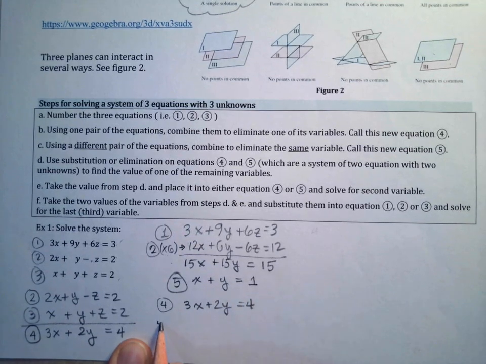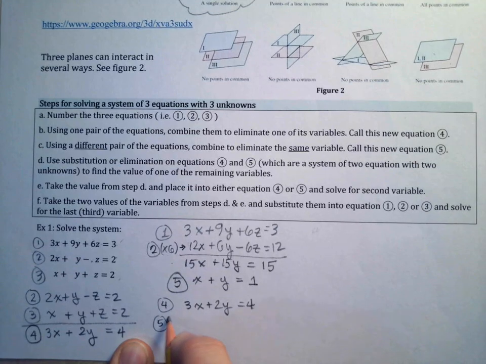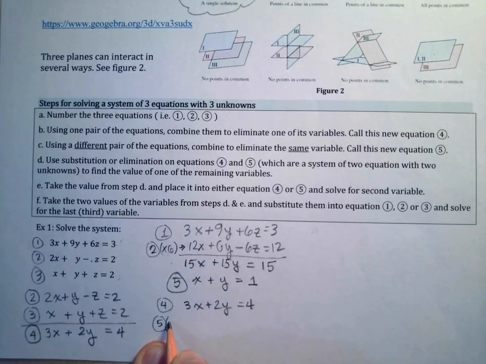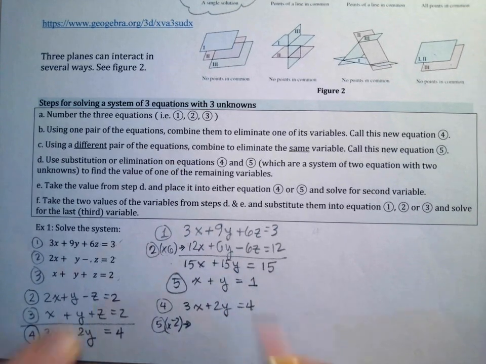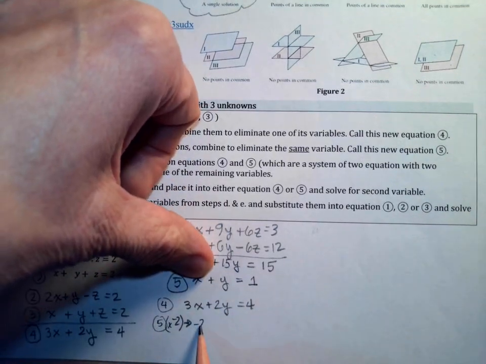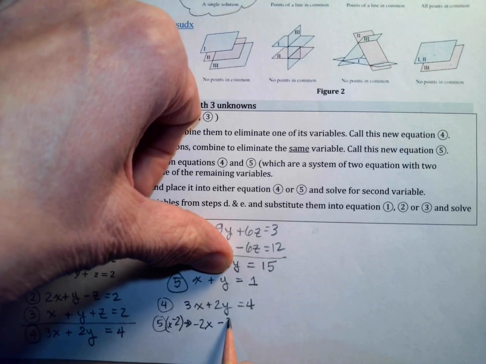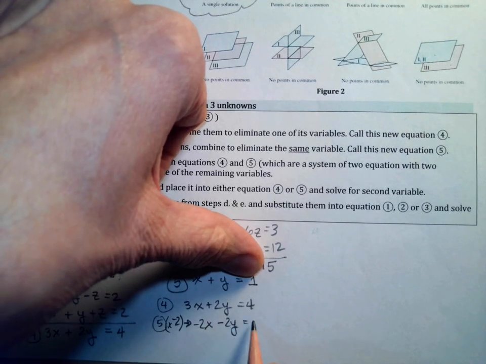And then I'm going to take equation 5, and I'm going to multiply it by negative 2. So that's going to be negative 2x minus 2y equals negative 2.